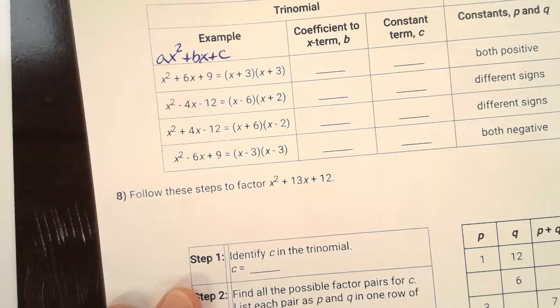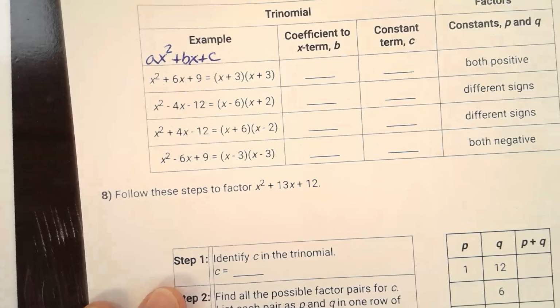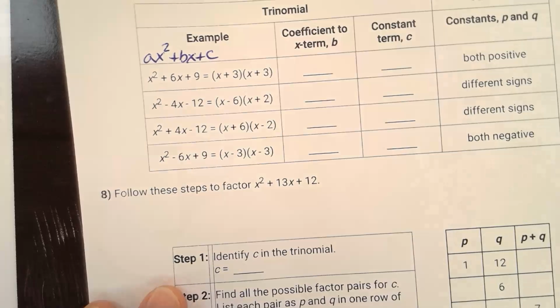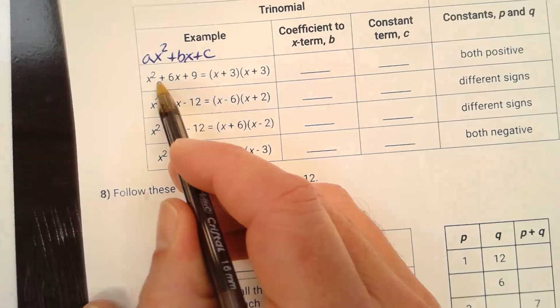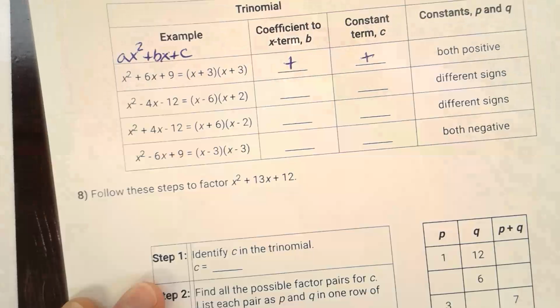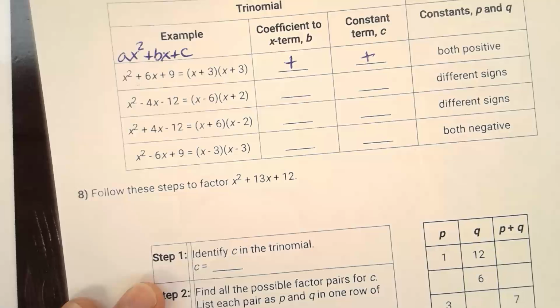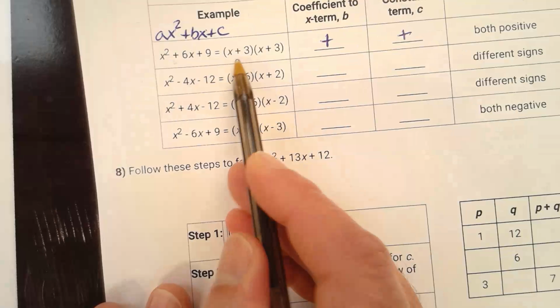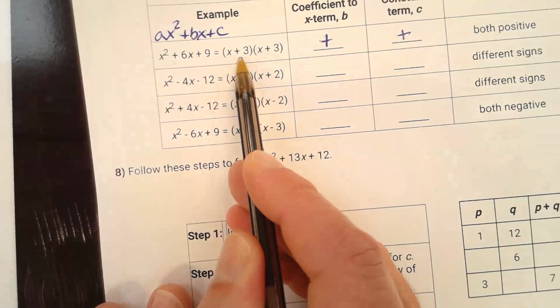Coefficient's the number. So it's 6, but what we're looking for right now is that it's a positive 6. Basically you've got to pay attention to your signs for this to work. All right, and then what's the sign of c? Plus again. Okay, and so notice in here, both of them are going to be positive. So if b and c are positive, then both of your factors are going to have a plus sign.